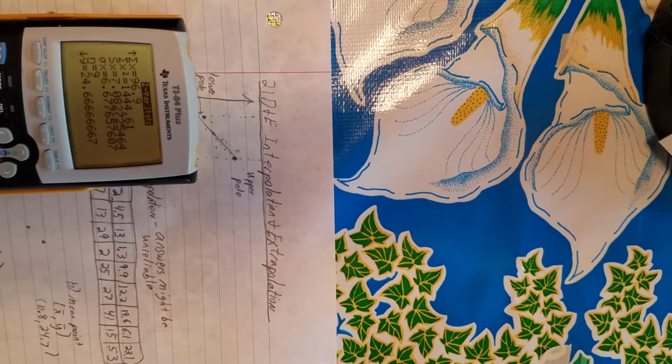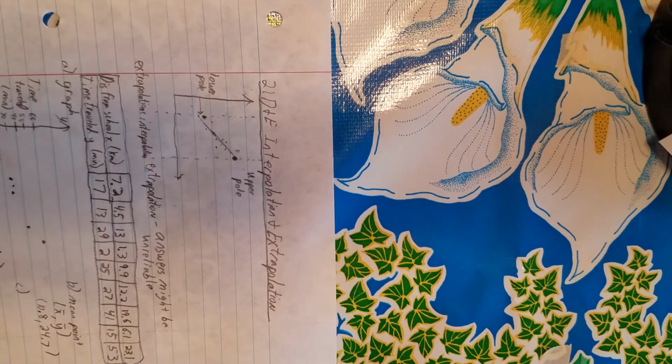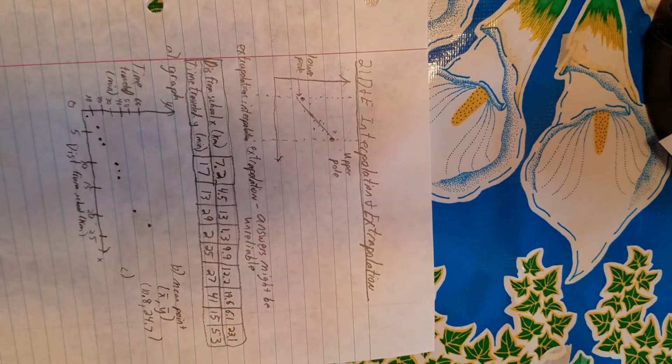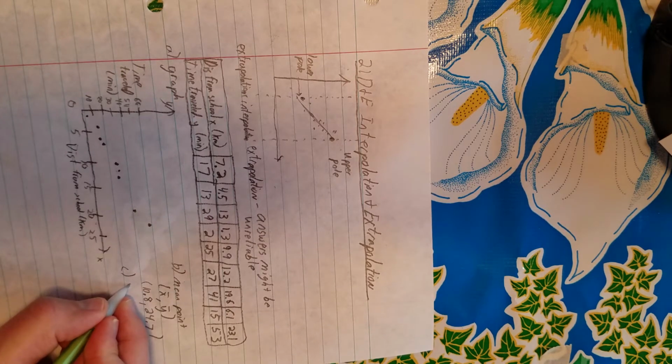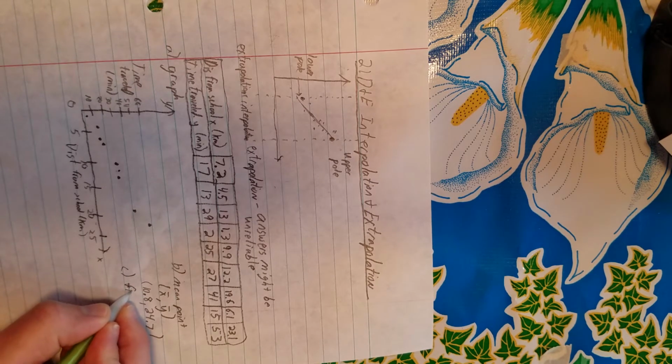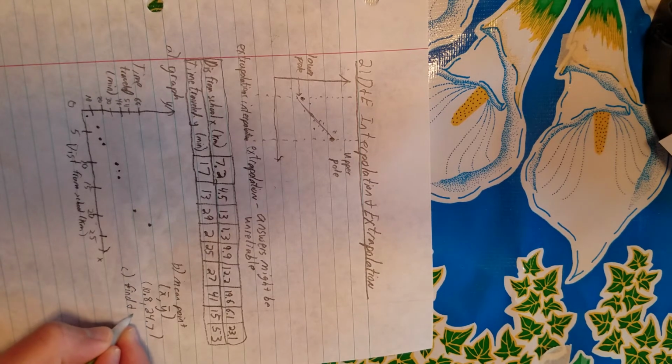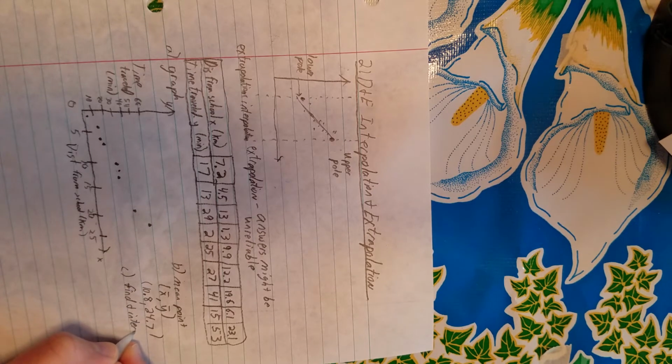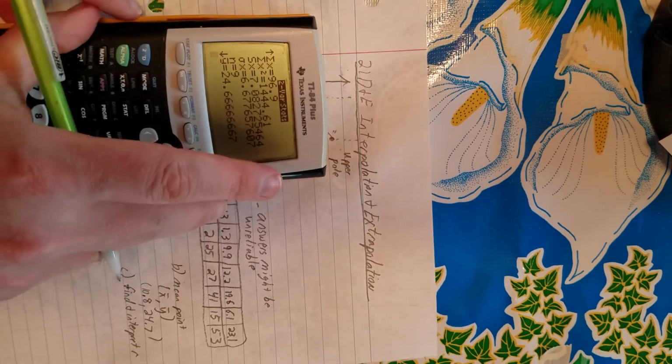All right. Letter C. Let's find R, find and interpret R. That's the Pearson's correlation coefficient.